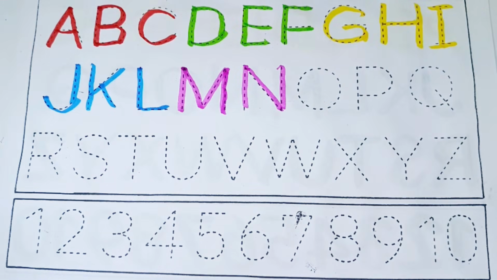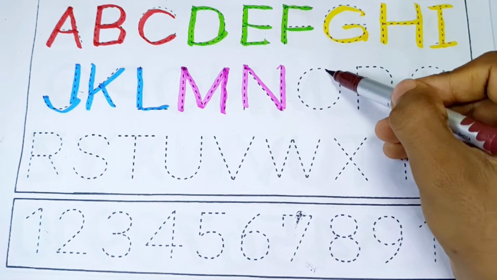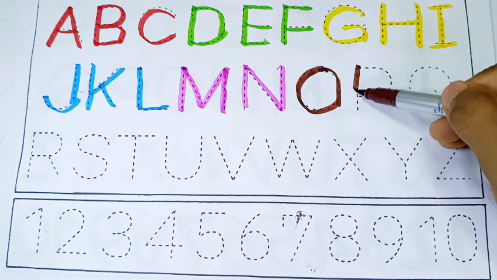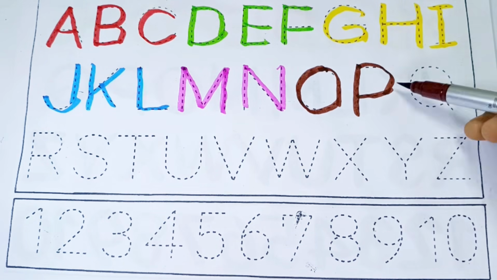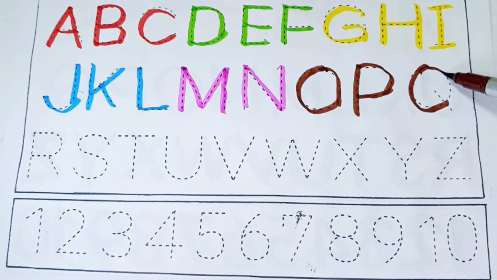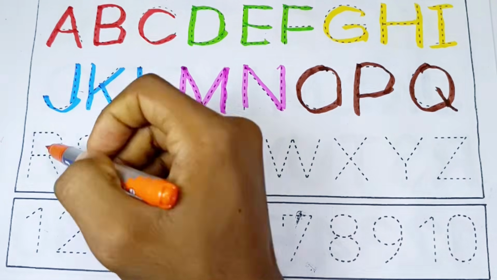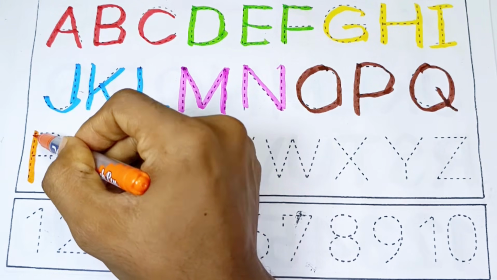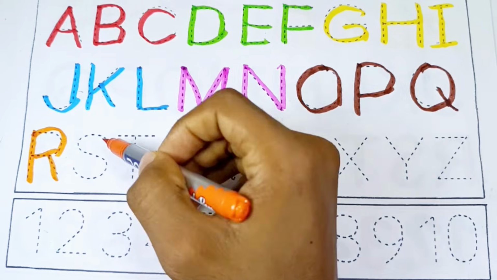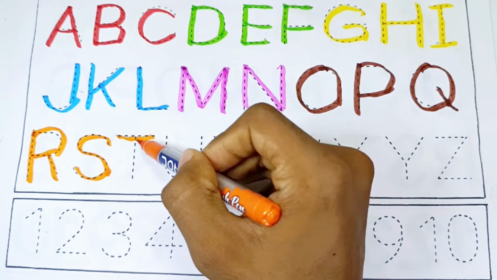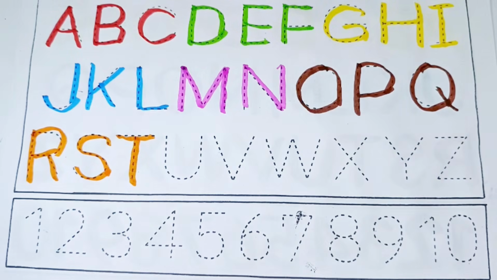Kids, now you draw O. O for orange. P for parrot. Q for queen. Kids, now you draw R. R for rose. S for sun. T for teacher.